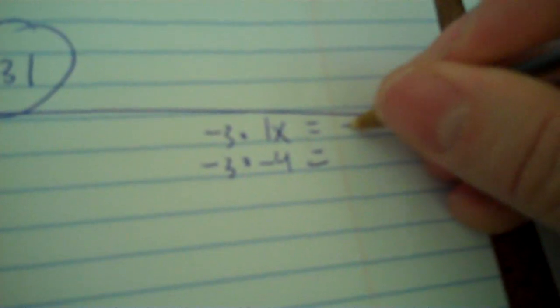But you can multiply the outside factor using the rainbows. So negative 3, negative 3. We're timesing that by 1x and by negative 4. So it's going to be negative 3 with x, and that's going to be positive 12. So negative 3x plus 12.